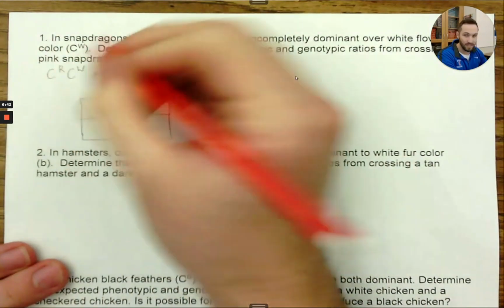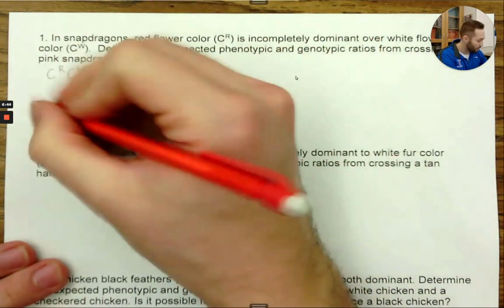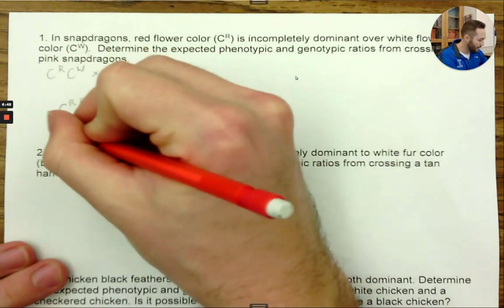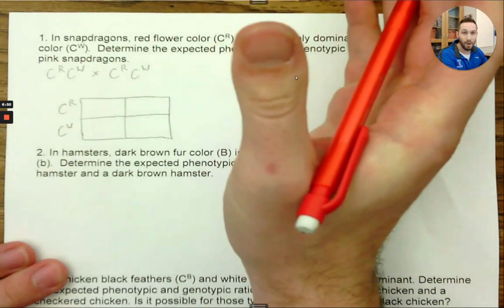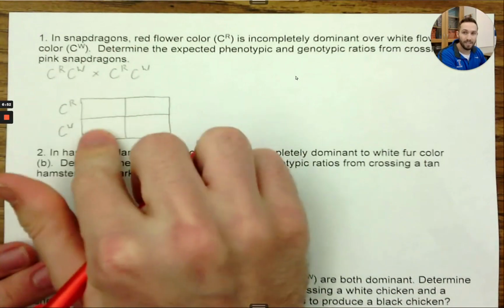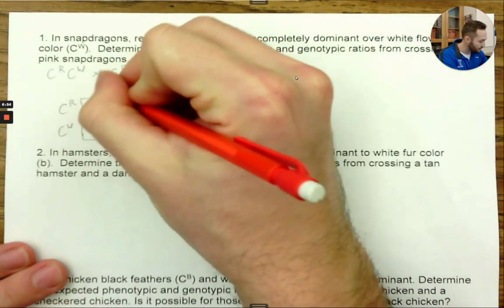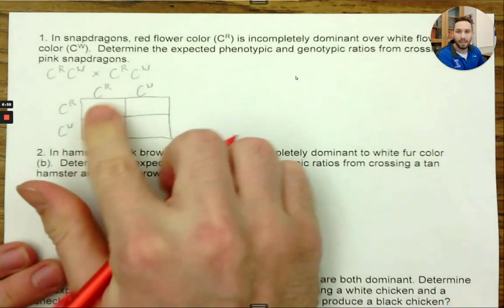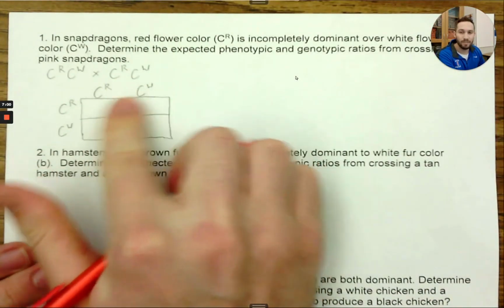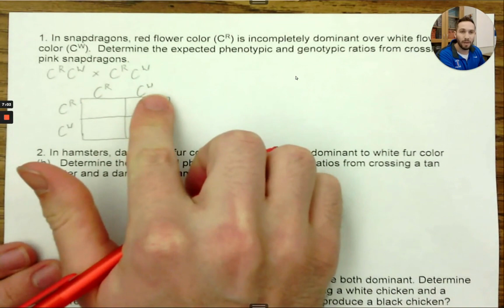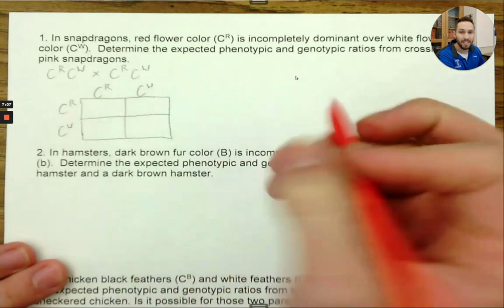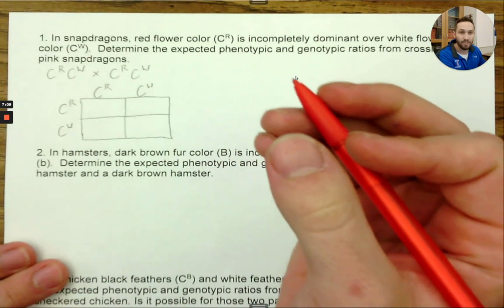So when this person, let's say this is mom, when mom's making eggs, in her eggs she's either going to package in there a red allele or a white allele, but not both. That's the law of segregation, right? You can only pass on one. Same thing with this parent. Either this parent's going to pass on the red allele or the white allele to their offspring, but not both. And so this is dad making two types of sperm. Some of his sperm have the red allele, some of them have the white allele. It's 50-50. And so here are all the ways that egg and sperm can meet, and these gametes could join together and these alleles could combine.